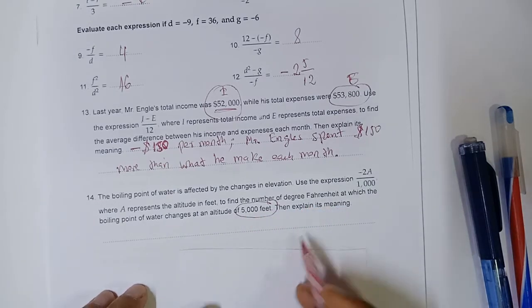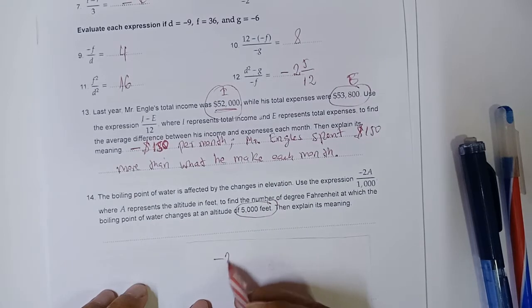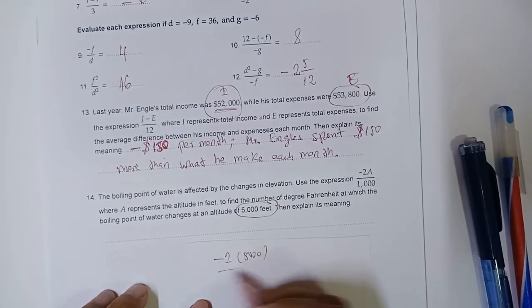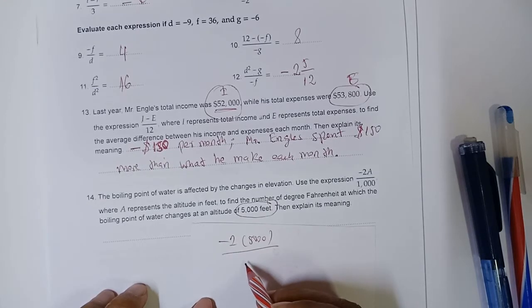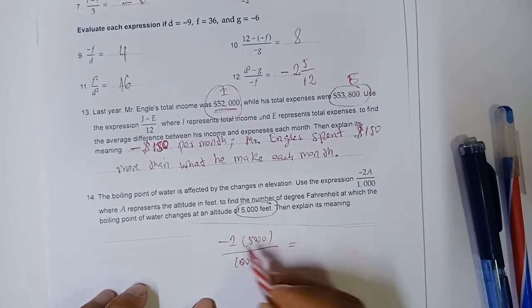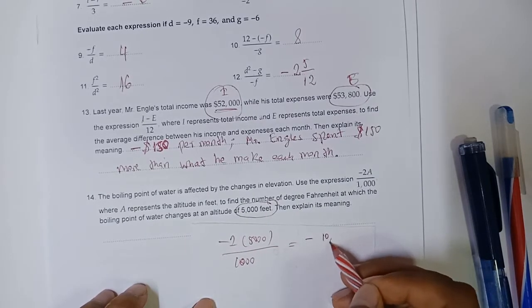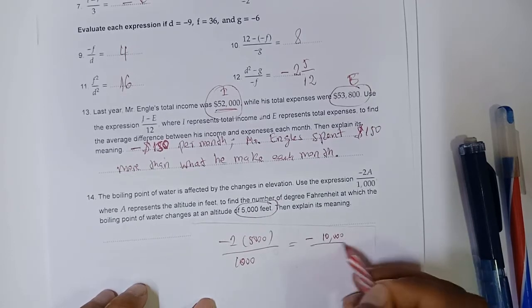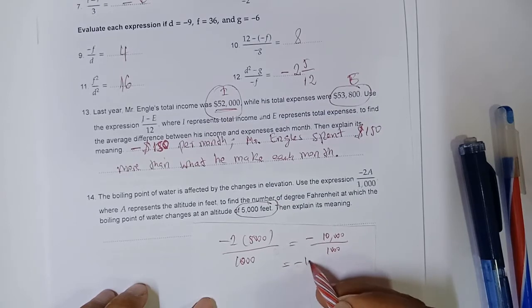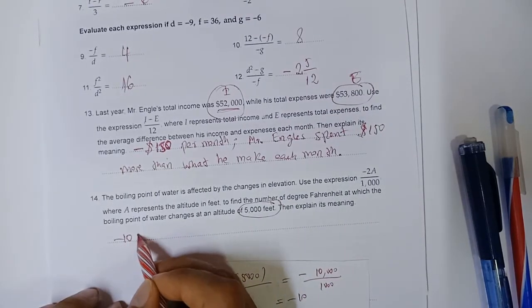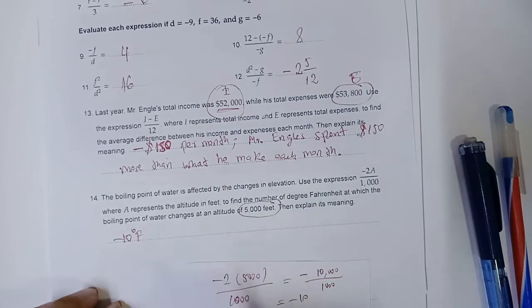Minus 2 times the altitude, which is 5000, divided by 1000. By the formula, this is minus 10,000 divided by 1000, which gives you minus 10. So in this case, minus 10 degrees Fahrenheit.